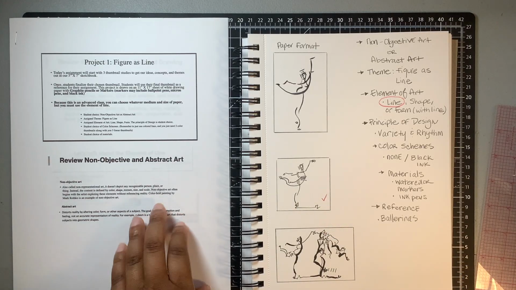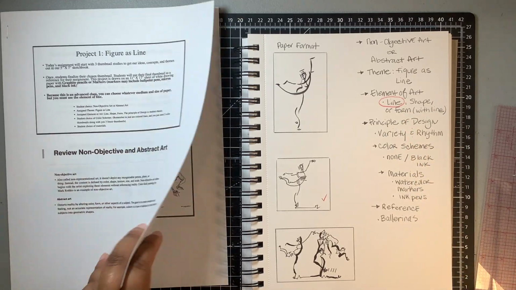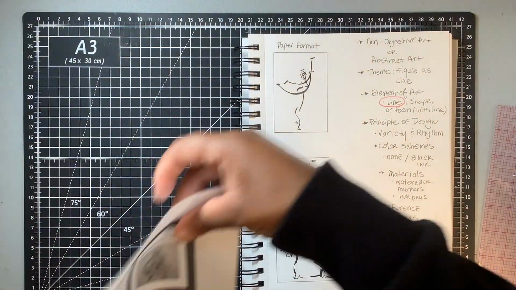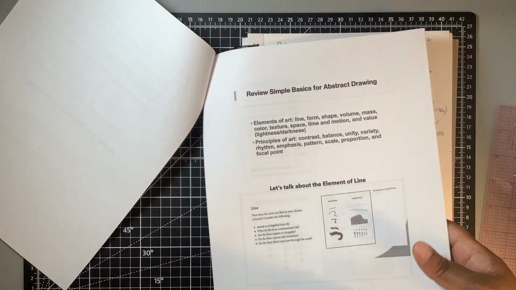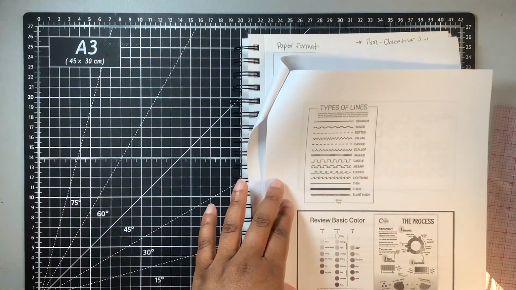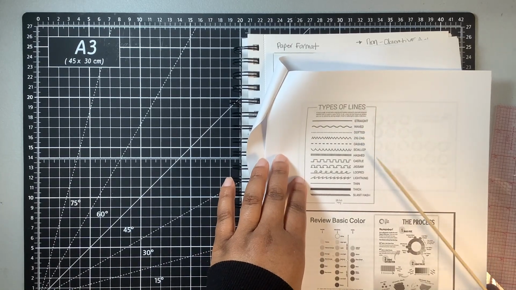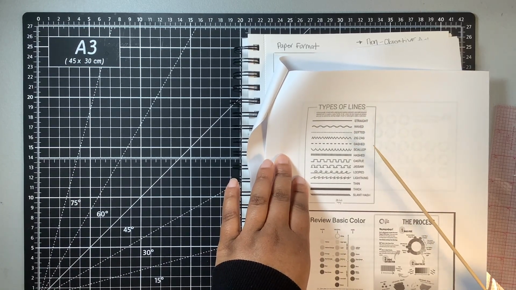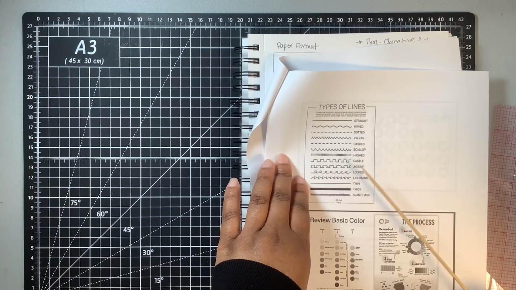Another thing, I do want to talk a little bit about economy of line. My students do get a handout. I just want to quickly get to different line types. So you want to think about economy of lines: straight lines, wavy lines, dotted lines, zigzag lines, dashes, scalloped, hash lines, and so on and so forth.